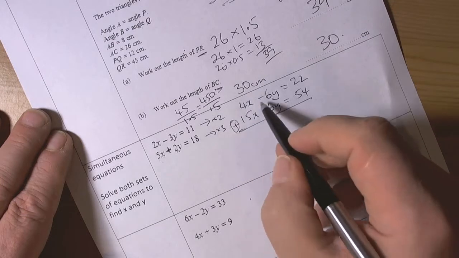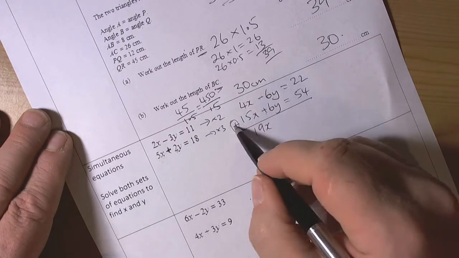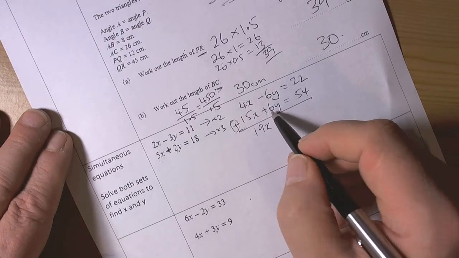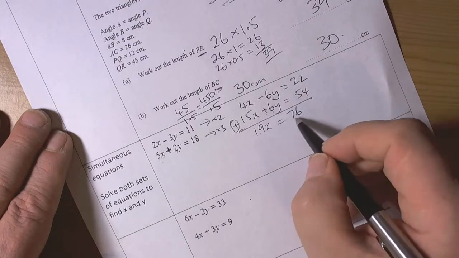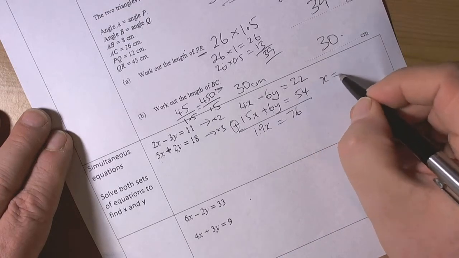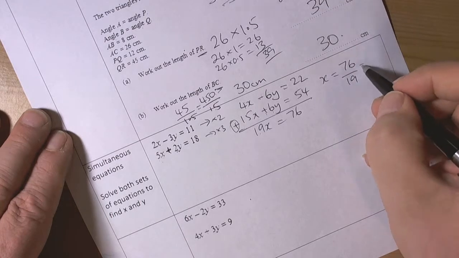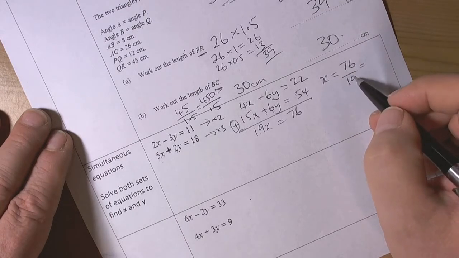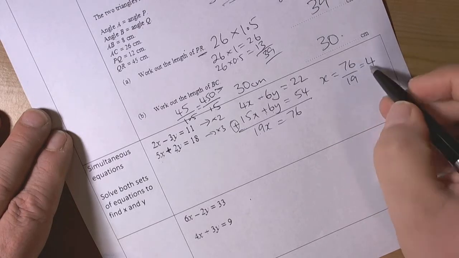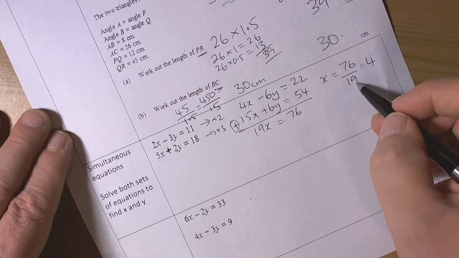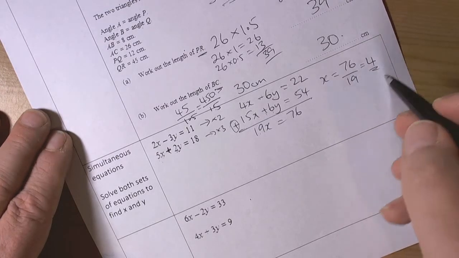So 4x's plus 15x's makes 19x's, minus 6y's plus 6y's cancel, nothing. 22 plus 54 is 76. So we now know that 19x's is worth 76. To find x, you can do the division. So we go through our 19 times table: 19, 38, 57, 76, so that's going to be 4. 4 tens is 40, 4 nines are 36, 40 plus 36 is 76, so the answer is 4 for x.